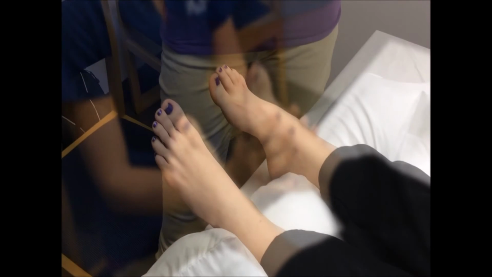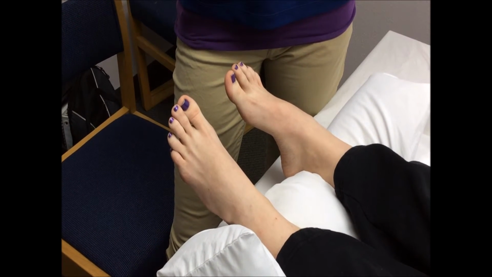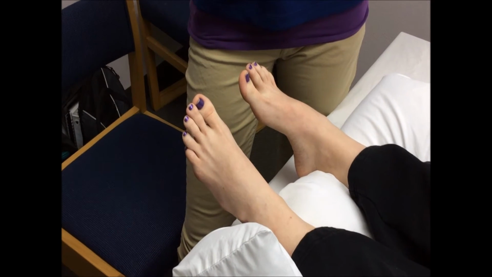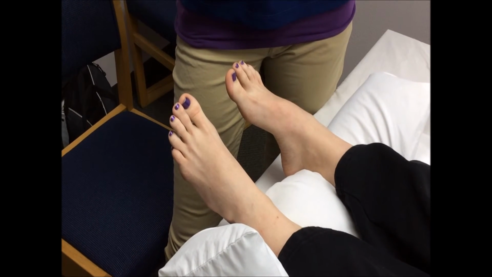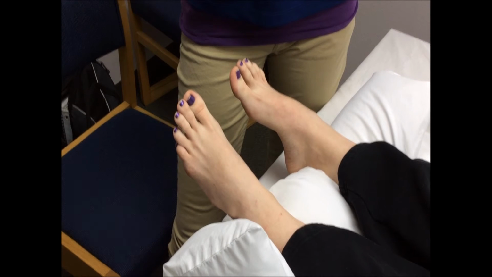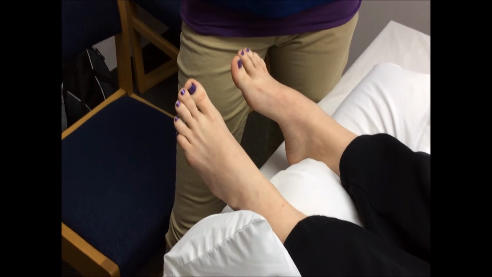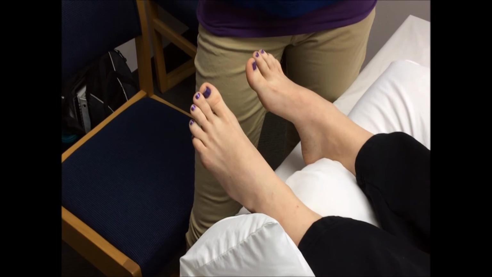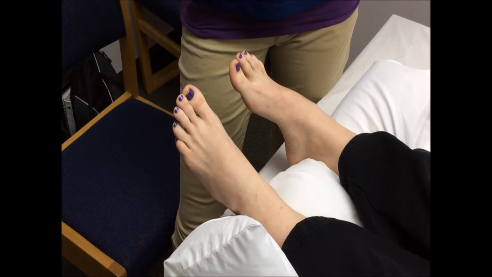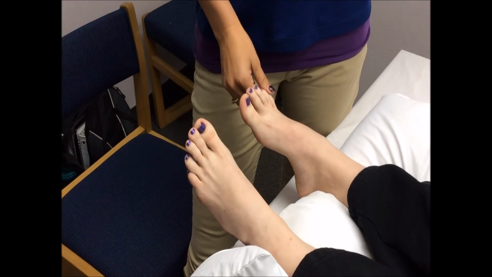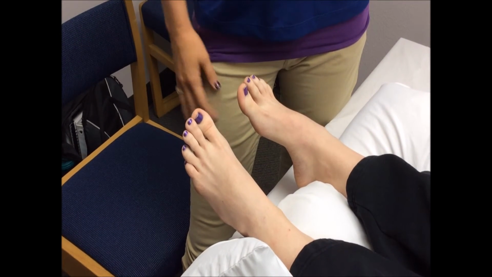Good. Lumbricals. The first lumbrical originates from the medial side of the first flexor digitorum longus tendon. The second is from the adjacent sides of the first and second flexor digitorum longus tendons. The third originates from the adjacent sides of second and third flexor digitorum longus tendons. The fourth originates from the adjacent sides of third and fourth flexor digitorum longus tendons.